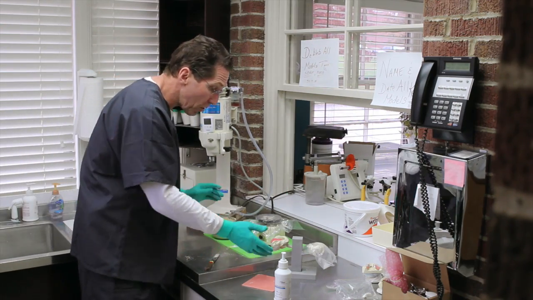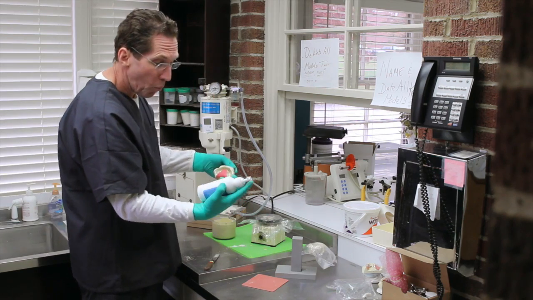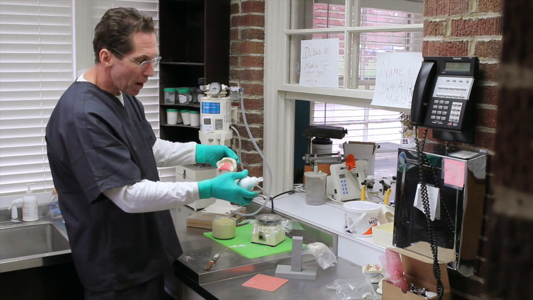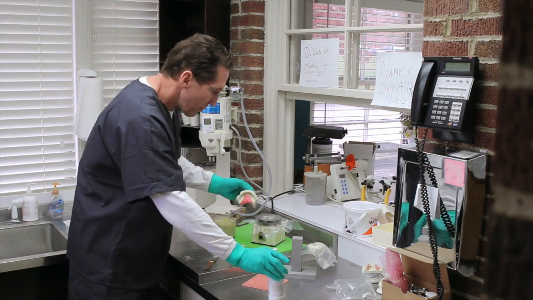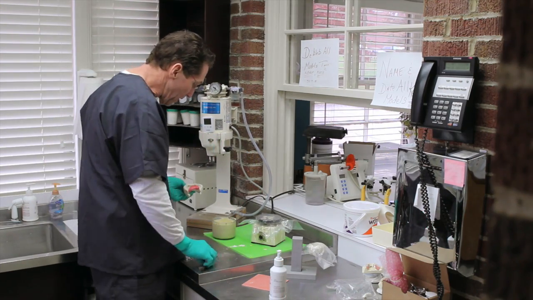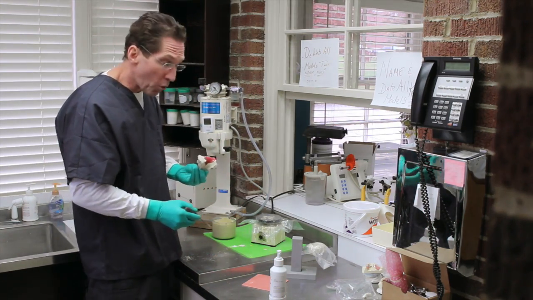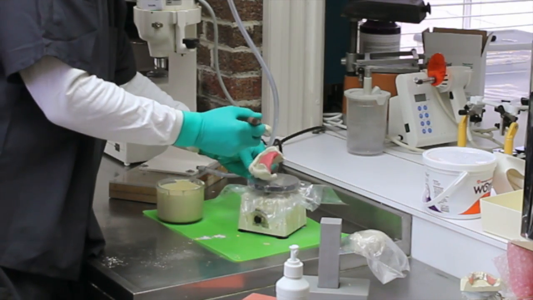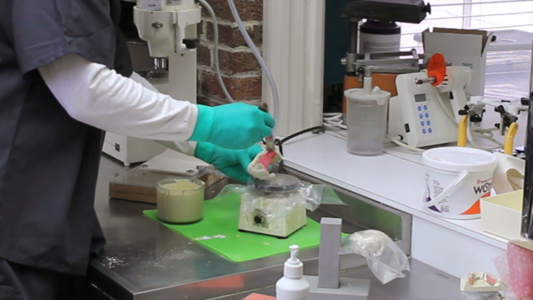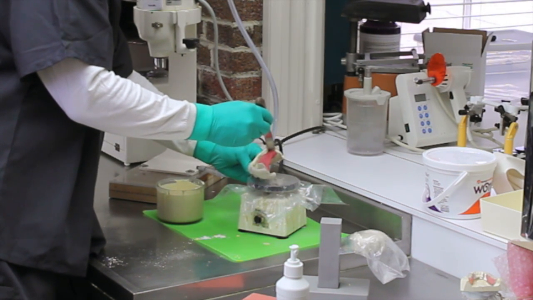Now, before actually pouring the cast, I do like to give it one or two shots of the debubblizer, the curd debubblizer, which is a surfactant that prevents any bubbles. We'll turn that off now. And my personal preference for pouring impressions, I like to start at one corner, one posterior corner, and I like to watch the stone advance.